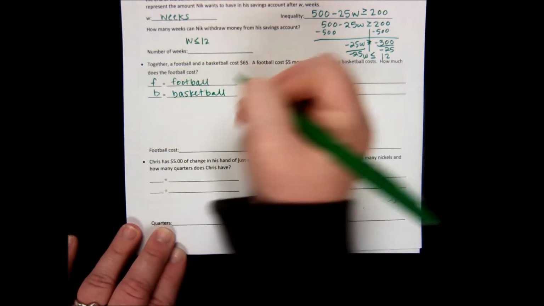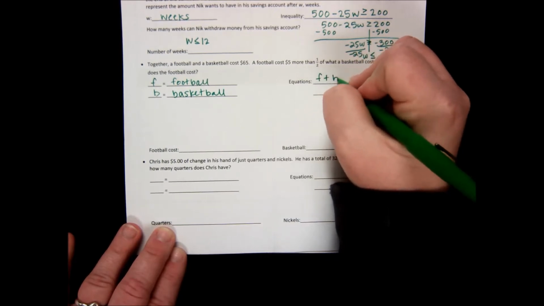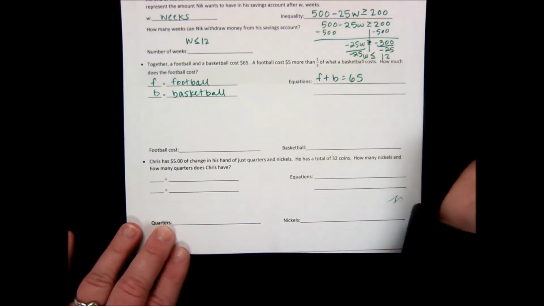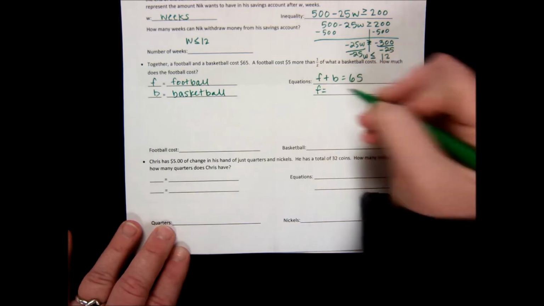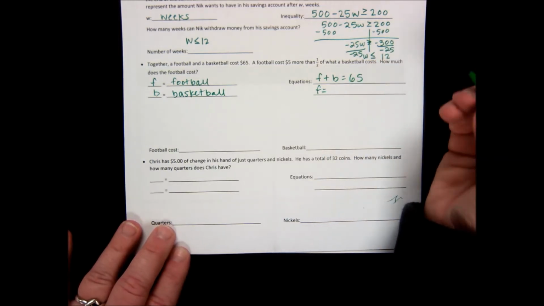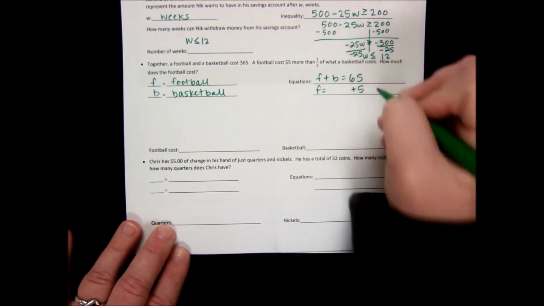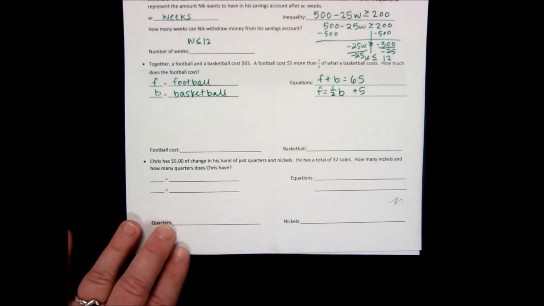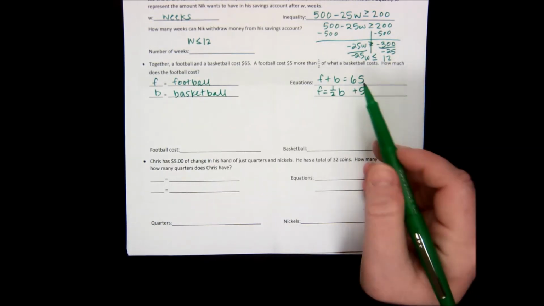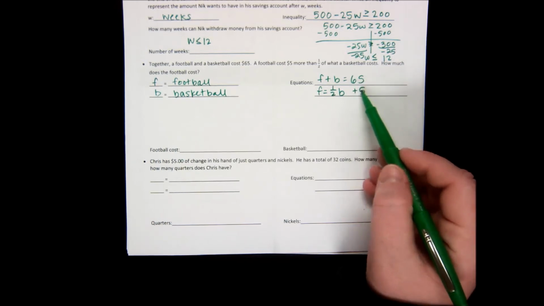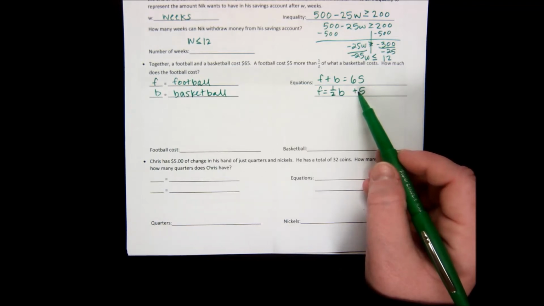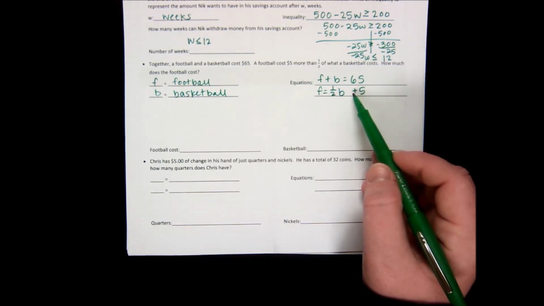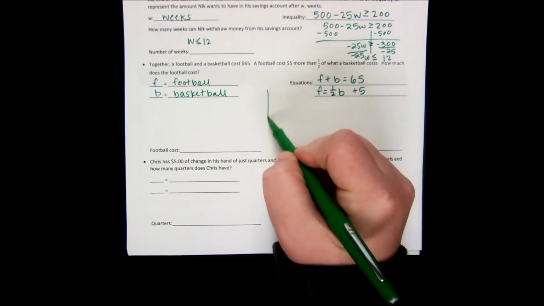It says together the price of one football and one basketball is equal to $65. And then it says the football is equal to $5 more, so I know more means plus 5. And then it says half of what the basketball costs. So that'd be a half times B. So now that I have two equations, we can solve. When we solve two equations, I know I'm solving a system. So I either have to do it by graphing or elimination method or substitution. I'm going to do this one substitution.